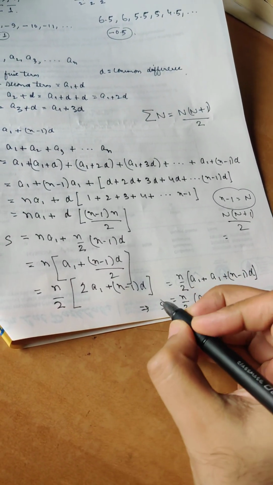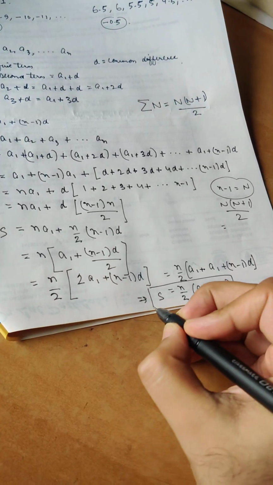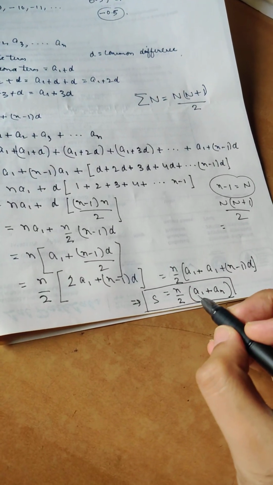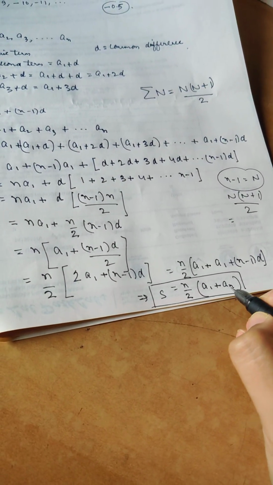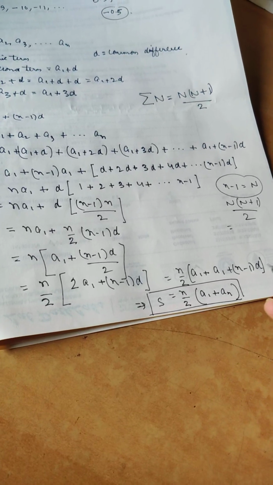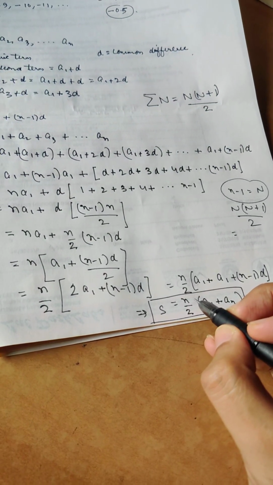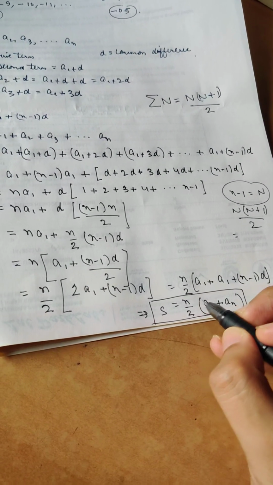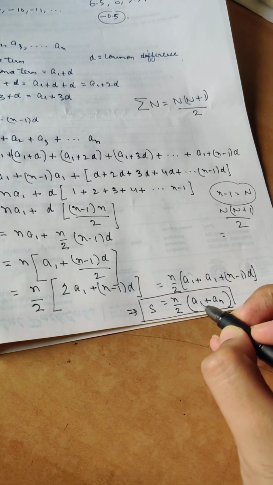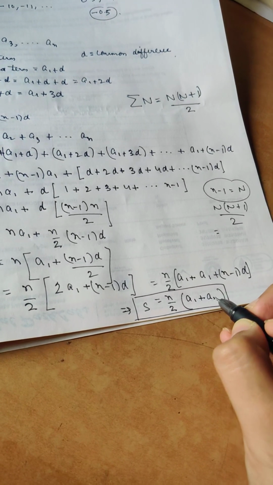The sum would be equal to n by 2 times (a1 plus an), where n is the number of terms in the sequence, a1 is the first term, and an is the last term.